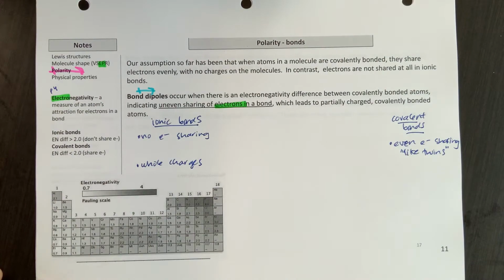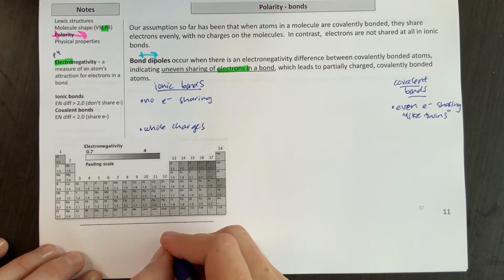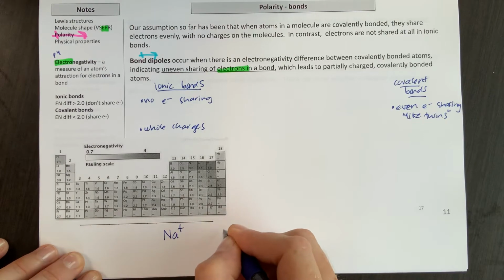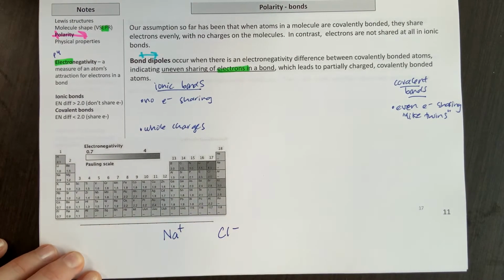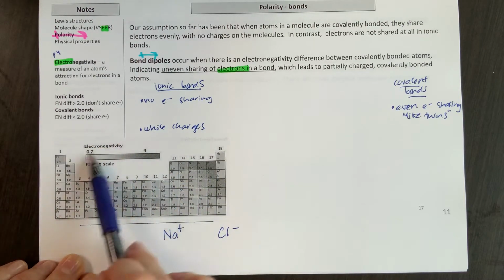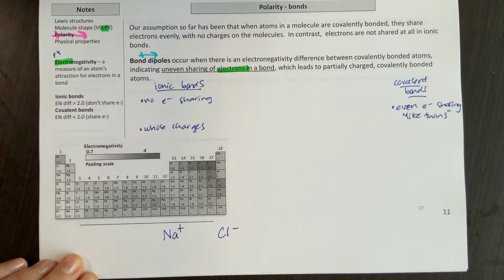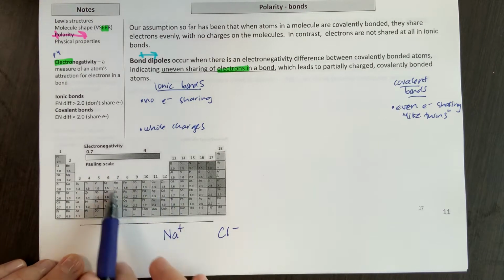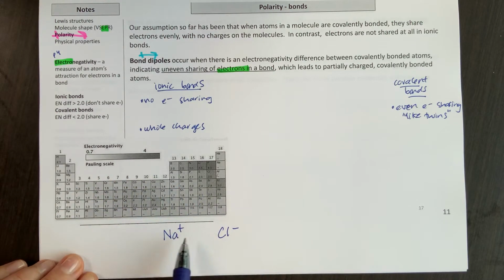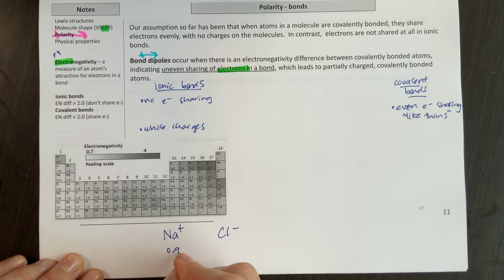What I mean by that is, say I'm looking at sodium chloride. It's Na plus and Cl minus, back when we talked about ionic compounds. We can use our electronegativities, how much an element attracts electrons, to help quantify the difference between these. Sodium's electronegativity is 0.9, chlorine's is 3.0.